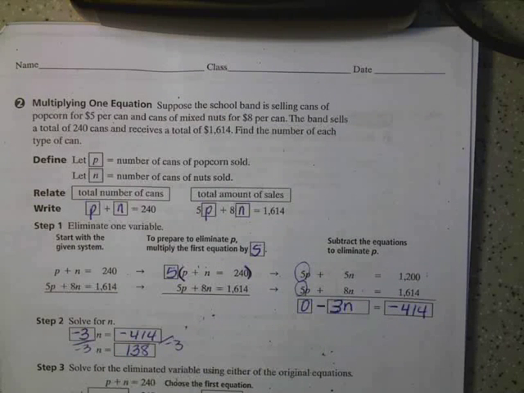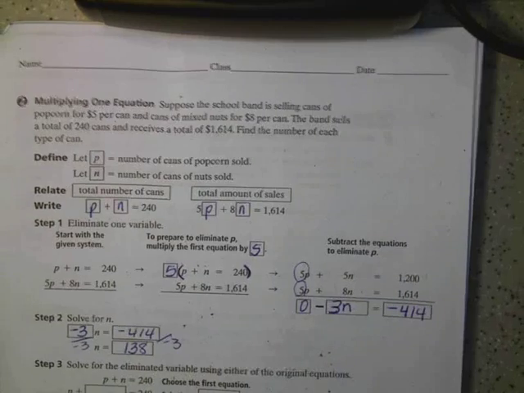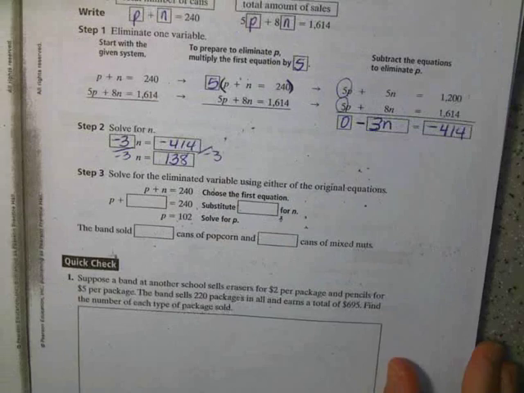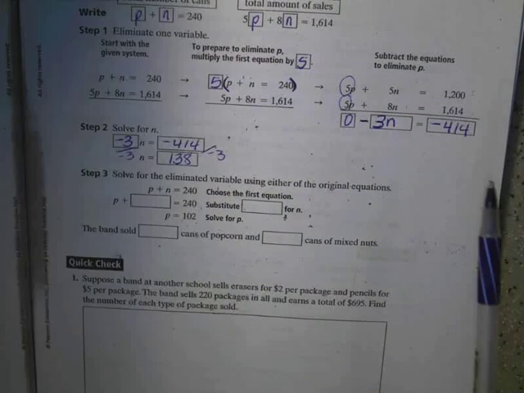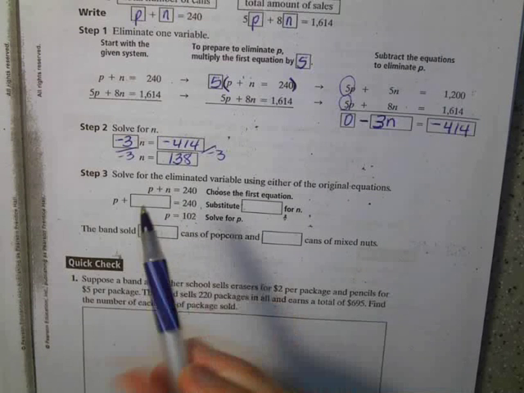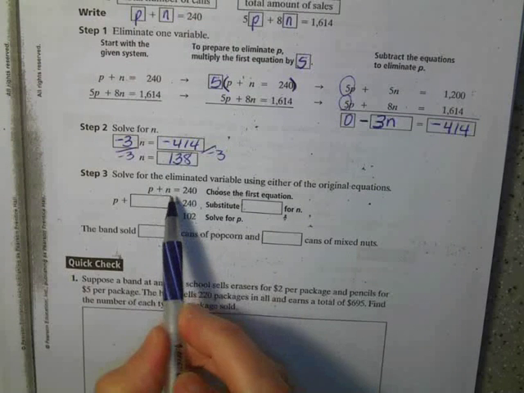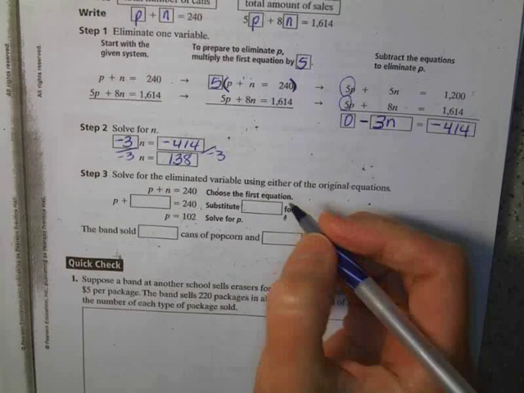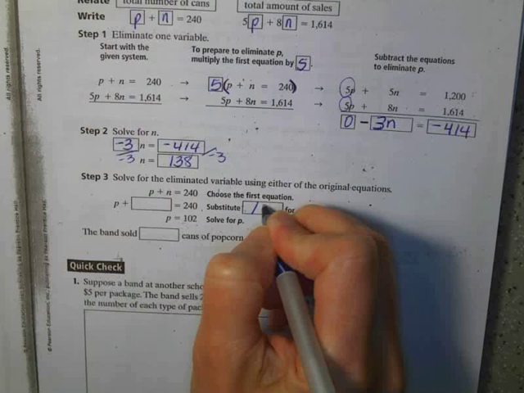Because they're both negative, you cannot have a negative value in the final answer. But by algebra, we see that when we divide both sides by negative 3, n becomes positive 138. So solve for the eliminated variable using either of the original equations. So the first equation's probably easier, and I generally try to use the one that I think is easier.